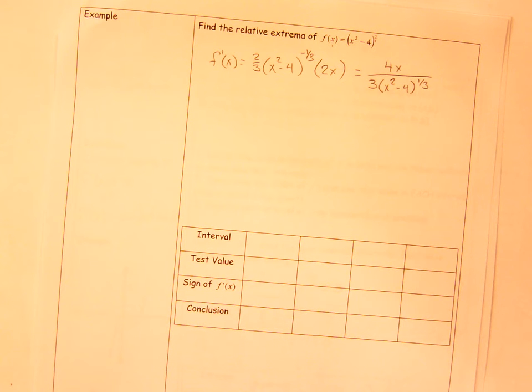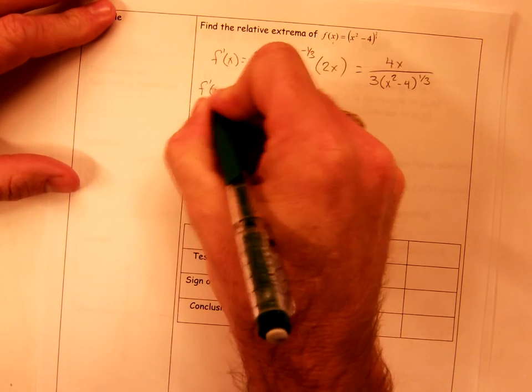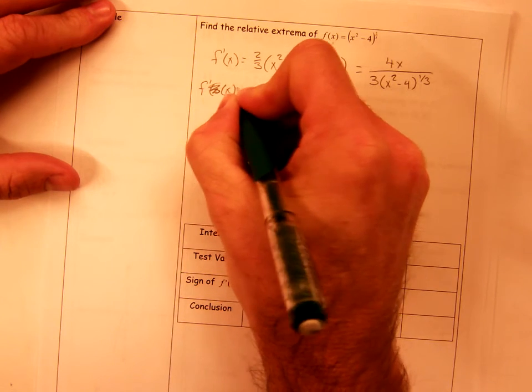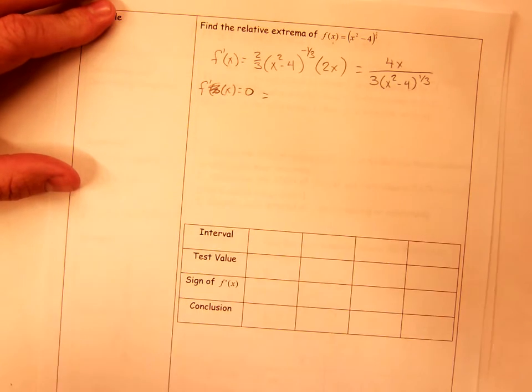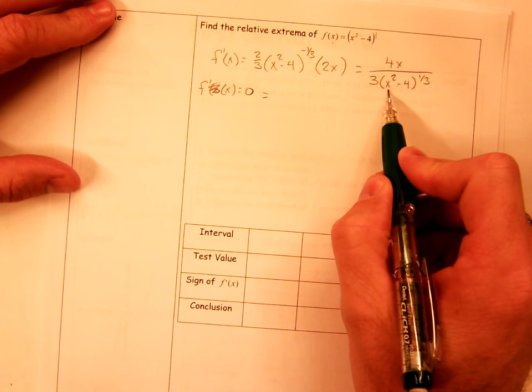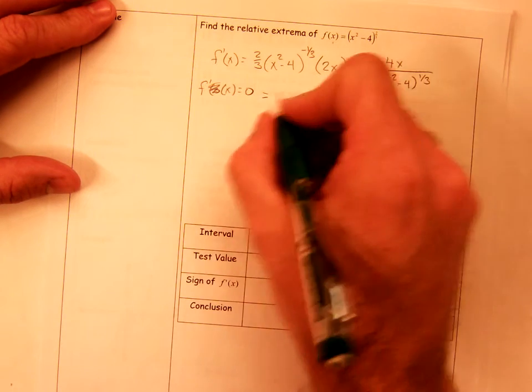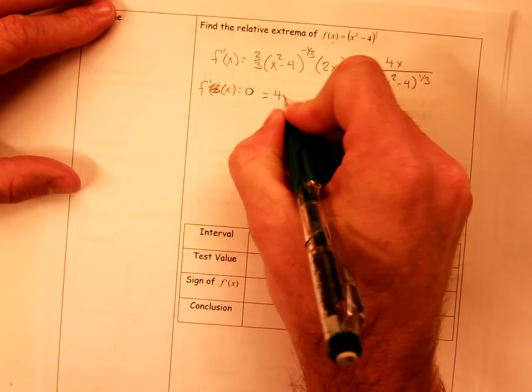So let's start with 0 first. So let's find when f prime is equal to 0. And when does that occur? When does a fraction equal 0? When the numerator is 0. Okay, so instead of multiplying everything through by the denominator and clearing the fraction, I'm just going to set the numerator equal to 0. And so that occurs when x is equal to 0.